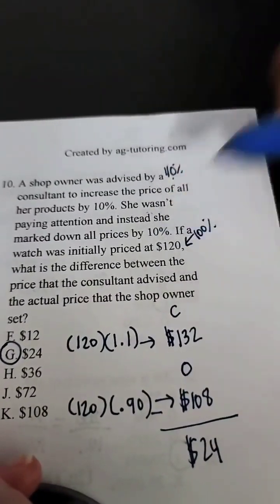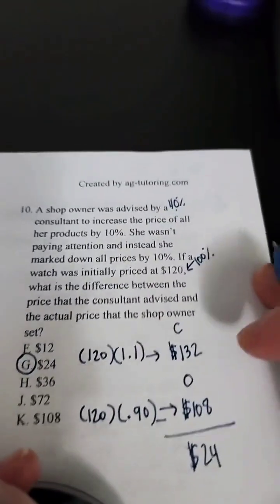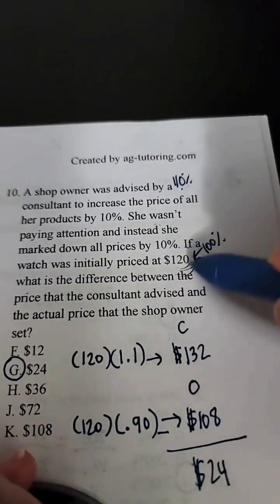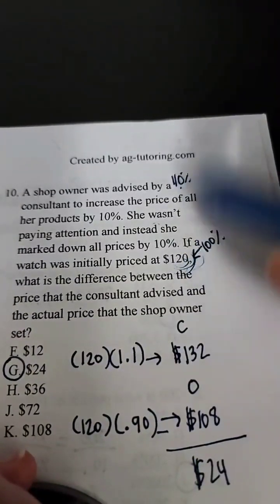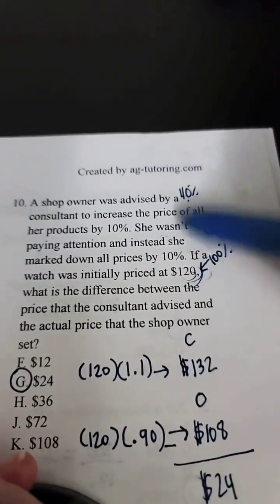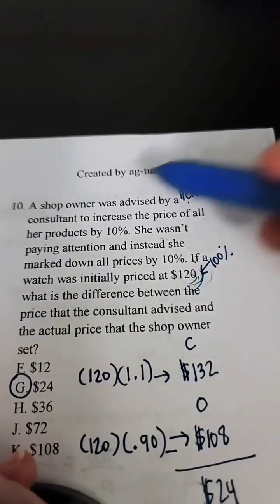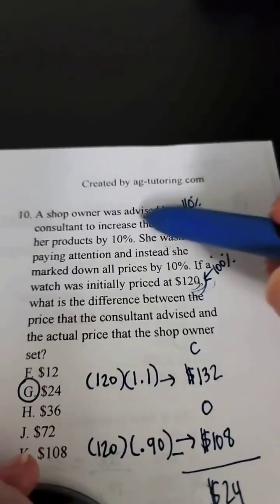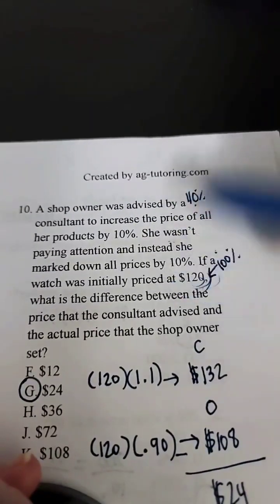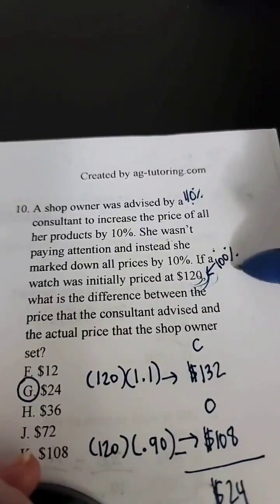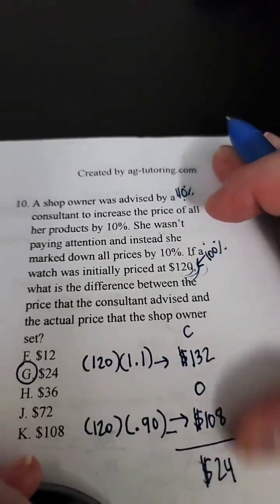100 just means you have the whole thing, the whole original amount that you start with. However you change that is you going up or down by that amount. So if you're going up by 10%, you have 110% now. If you're going down by 10%, you have 90% because you don't have 100%.